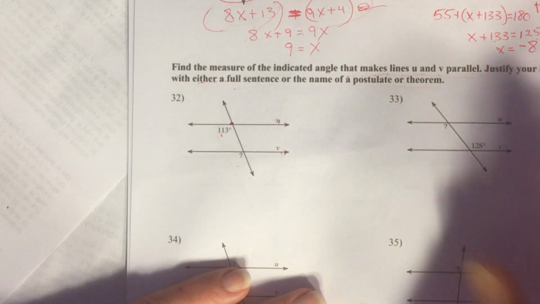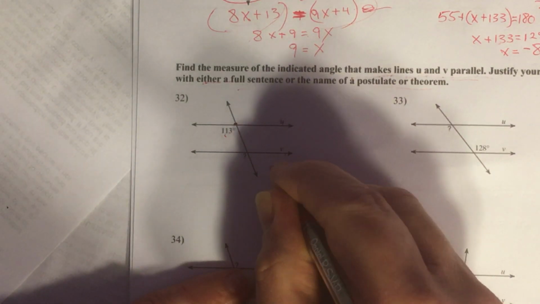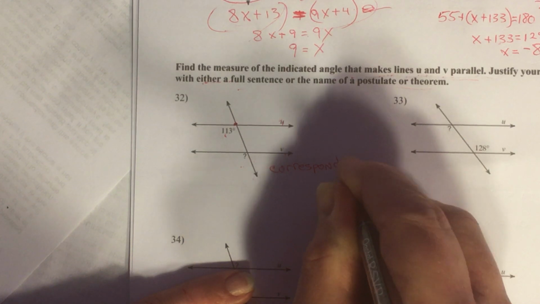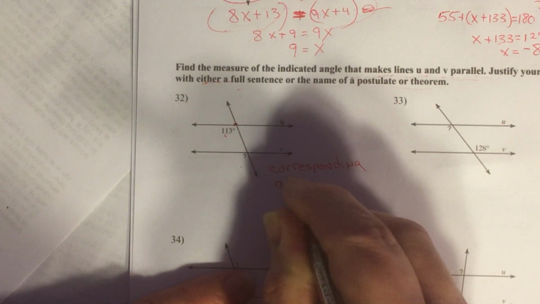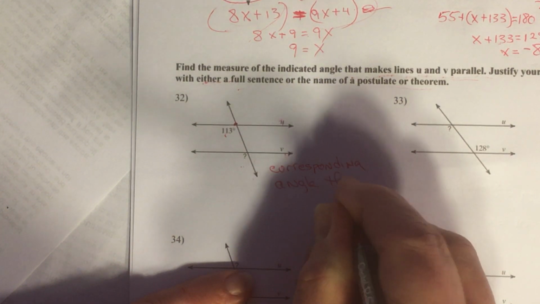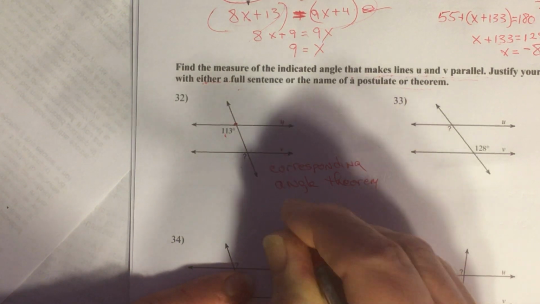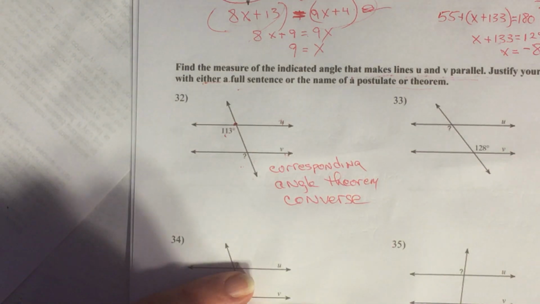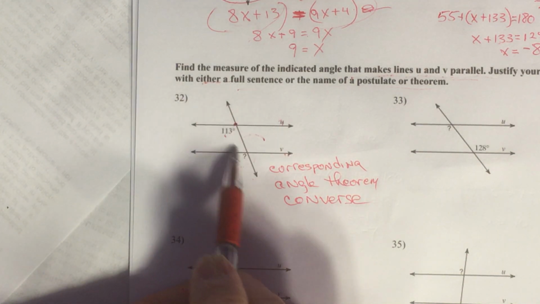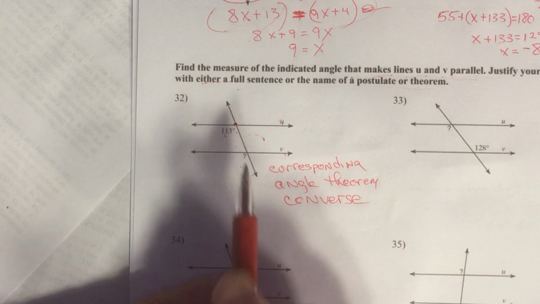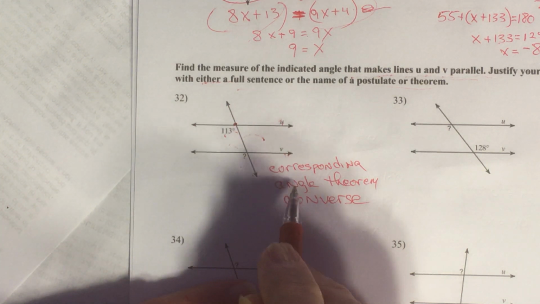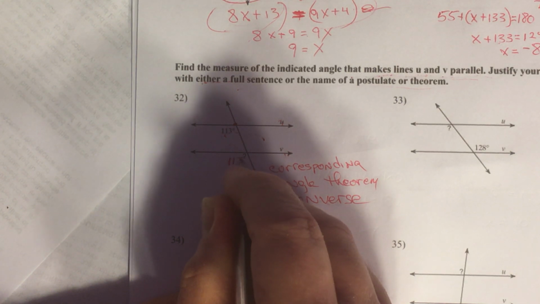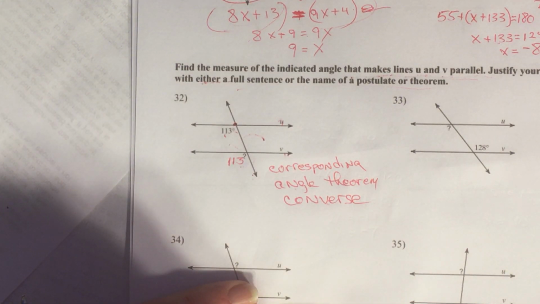Well, here's what I know. The corresponding angle theorem converse, right? The converse says, if the angles are congruent, then the lines are parallel. So the corresponding angle theorem converse tells me that this is 113 degrees. Okay.